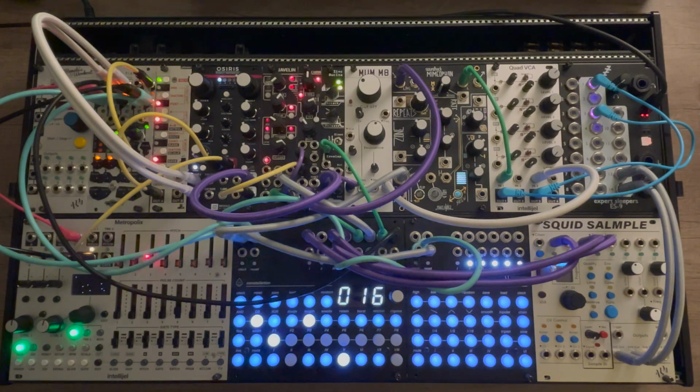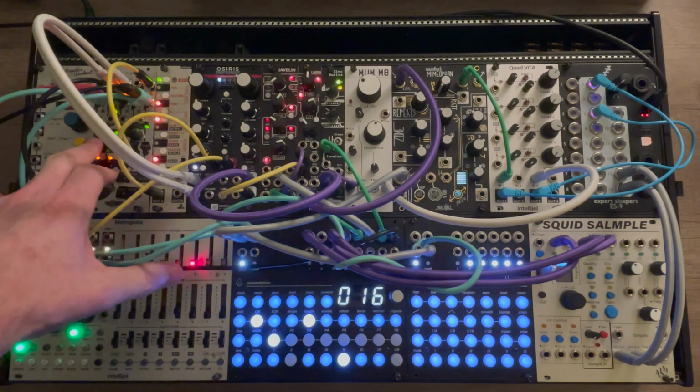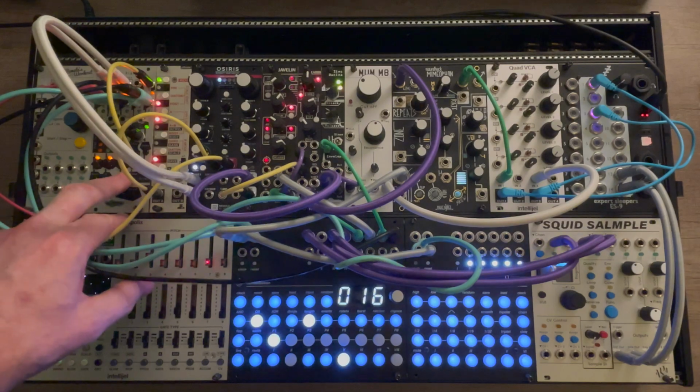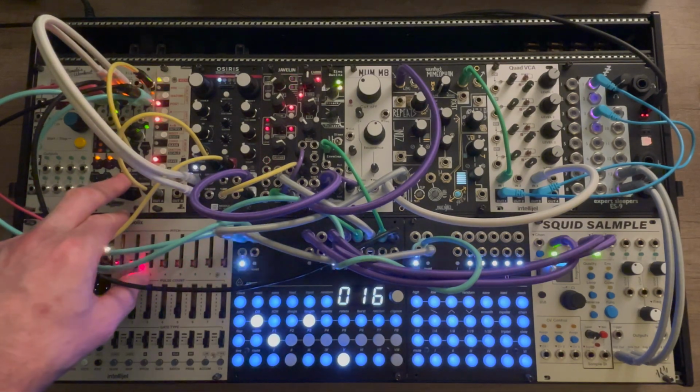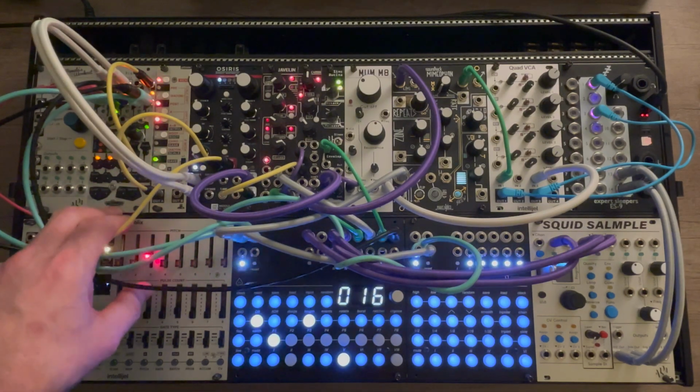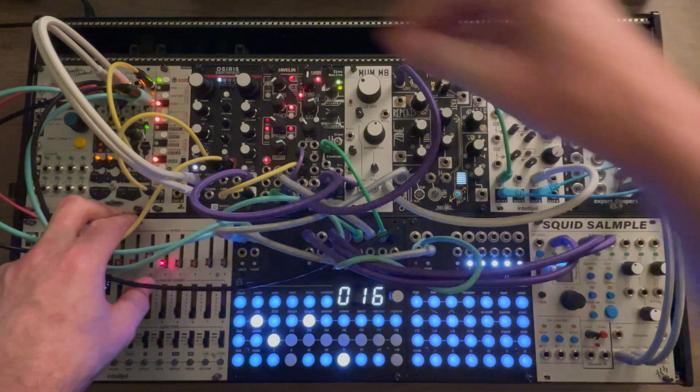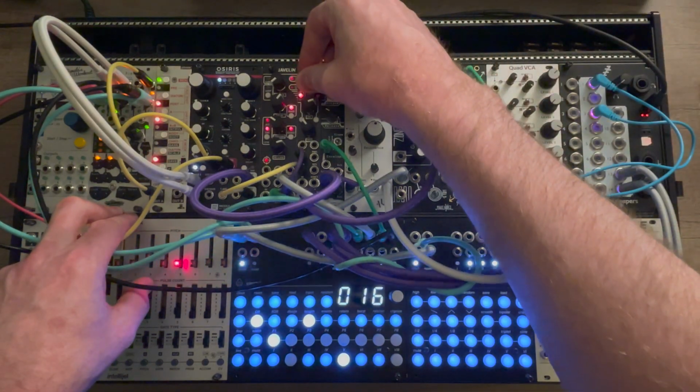Okay, so that's given us the main. That'll do for a start. Now, if we start advancing the Y here, we should get some different melody coming out of the Osiris. Okay, quite like that one.